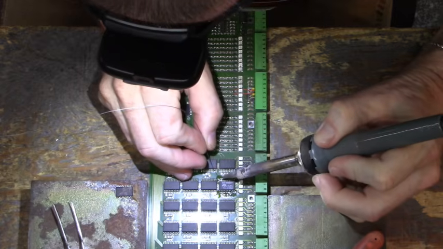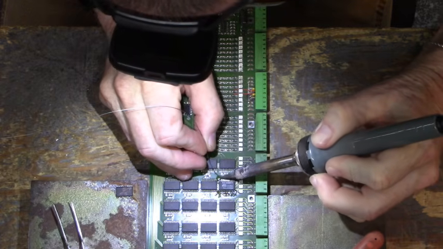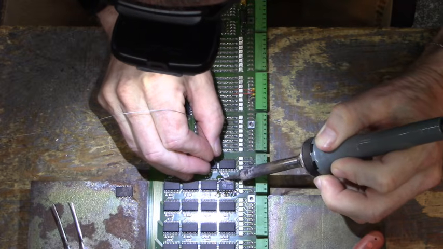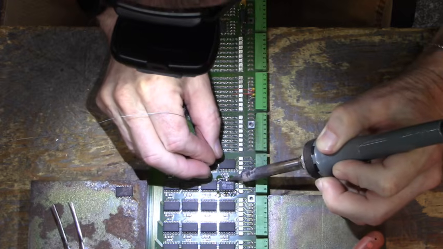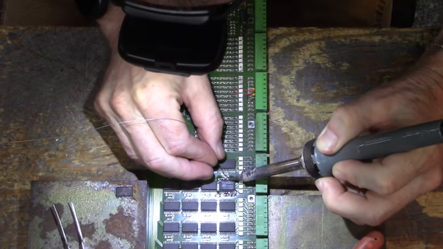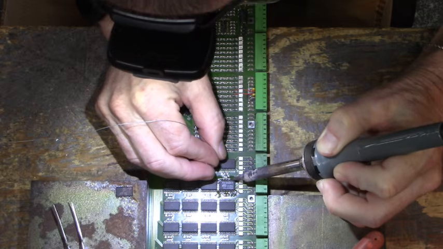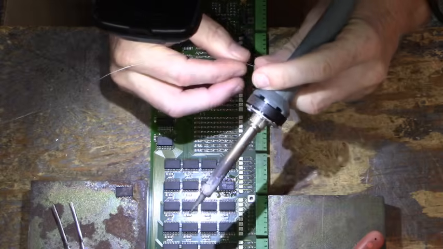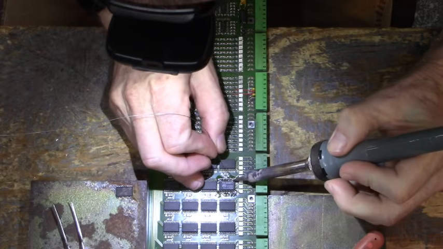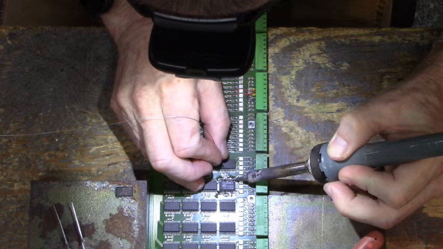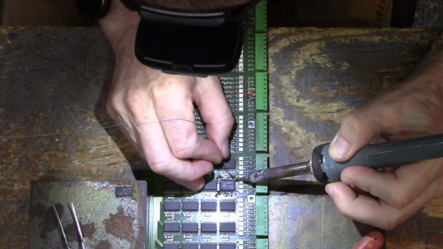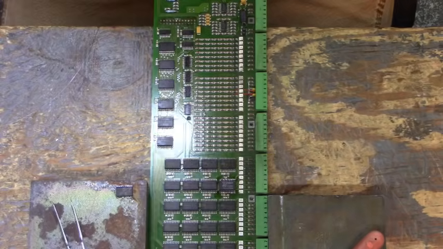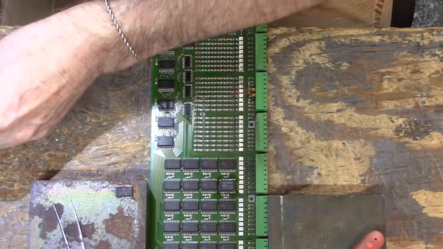Okay, don't melt that connector. There we go. Okay, I'll look at it with a magnifying glass. Make sure I didn't miss anything.